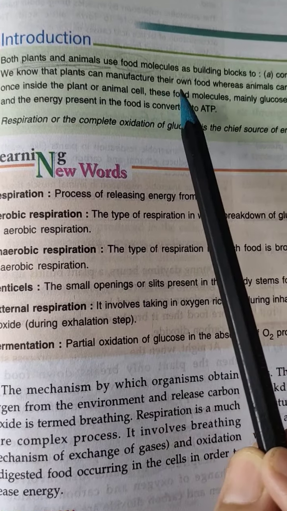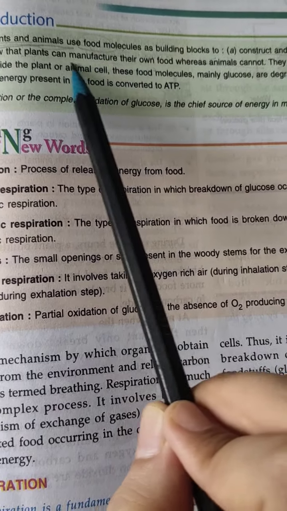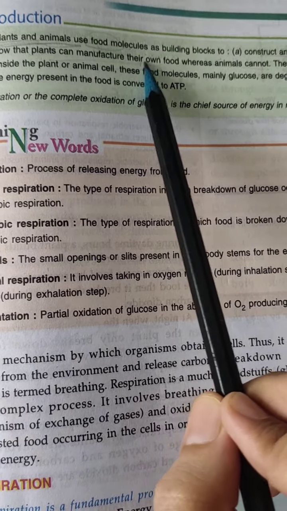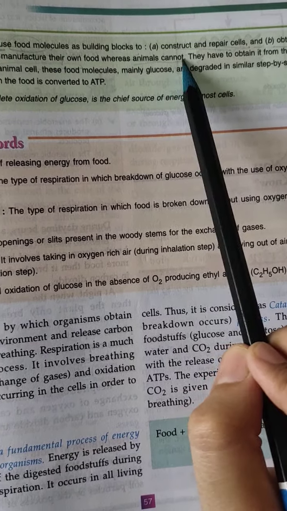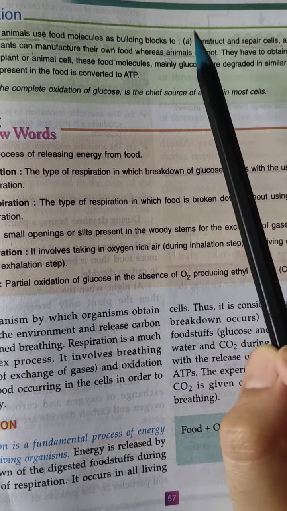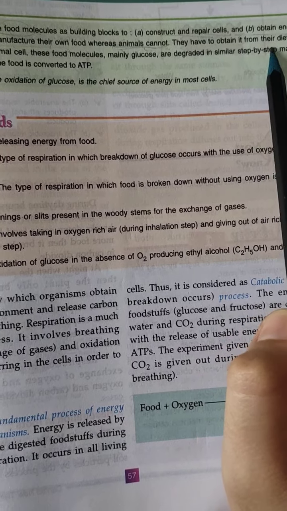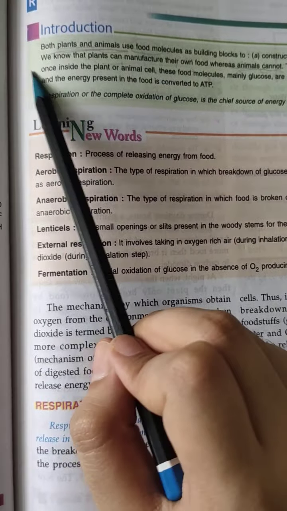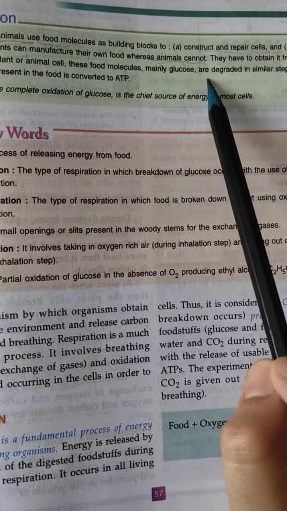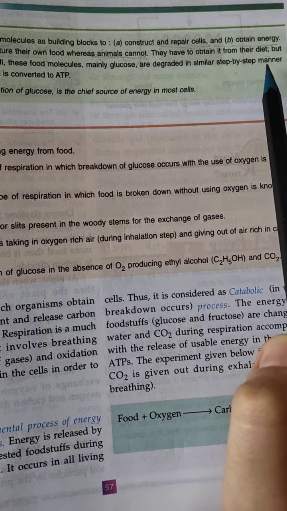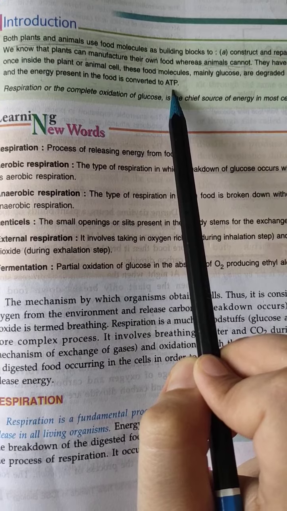We know that plants can manufacture their own food whereas animals cannot. Plants can manufacture their own food by the process known as photosynthesis that you studied in detail in the previous chapter. But animals cannot. They have to depend on plants for their food or animals for their food. They have to obtain it from their diet, but once inside the plant or animal cell, these food molecules, mainly glucose, are degraded in a similar step-by-step manner, and the energy present in the food is converted to ATP.